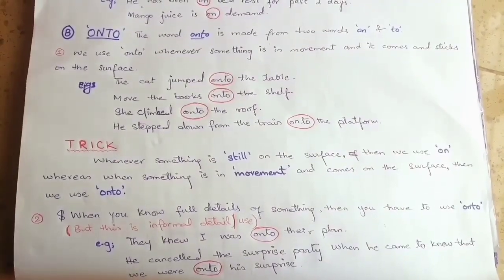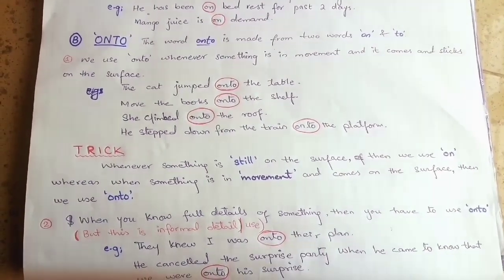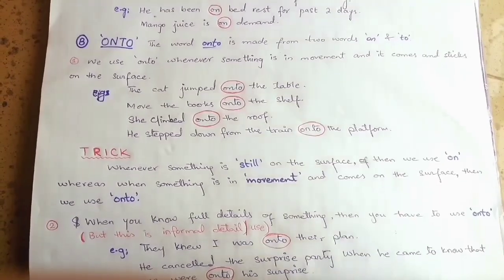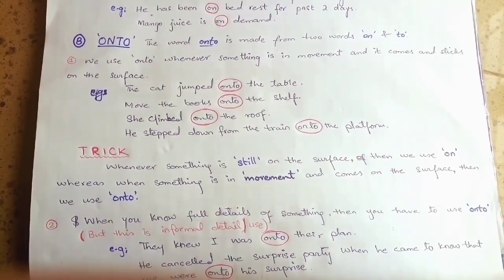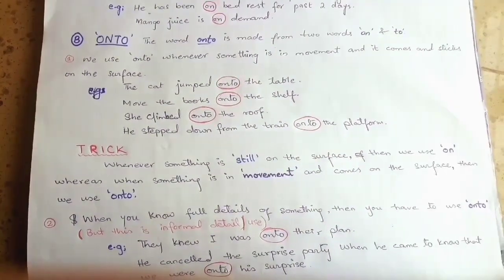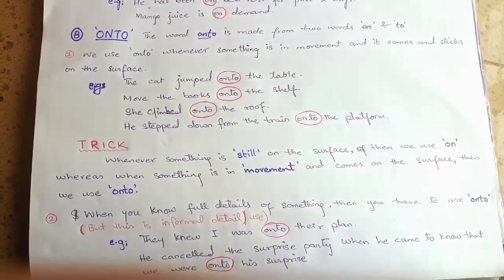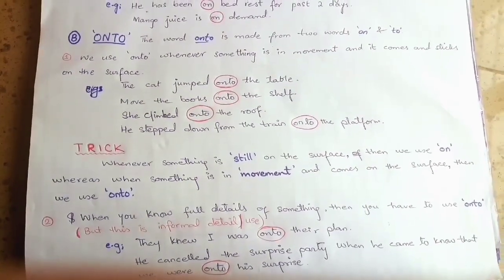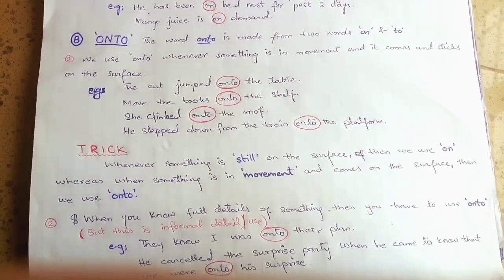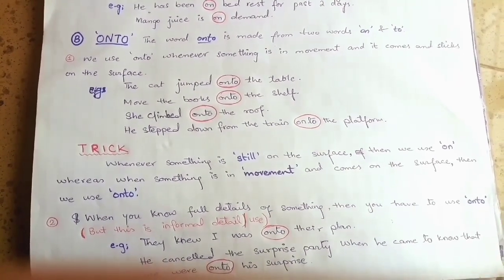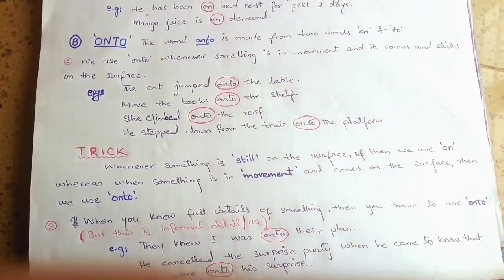So there is a trick that when we have to use the preposition on, or where we have to use the preposition onto, because they are sometimes intermingled. So whenever something is still or not in a moving position on the surface, then we have to use the preposition on. Whereas when something is in the movement and comes on the surface, then we use onto.